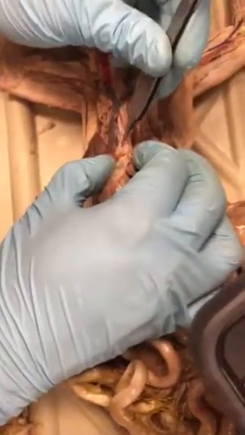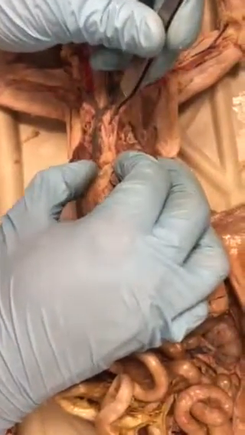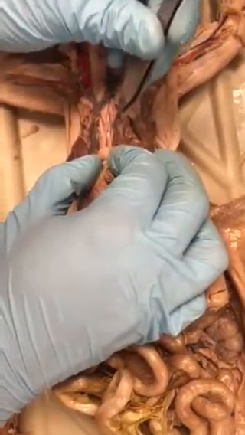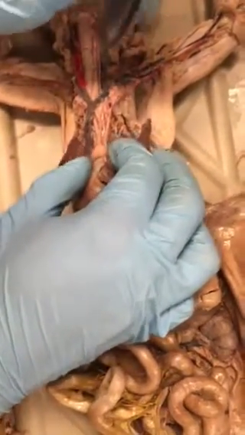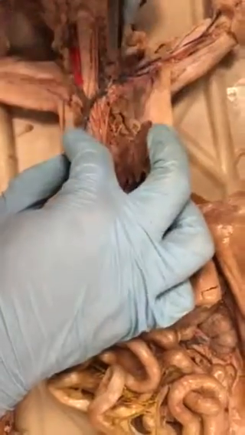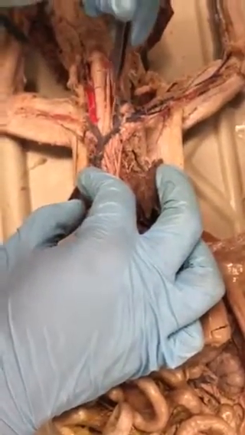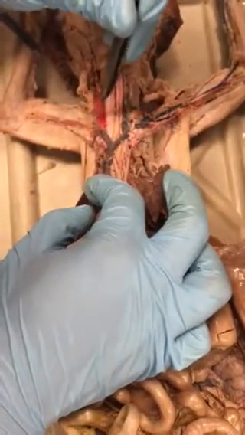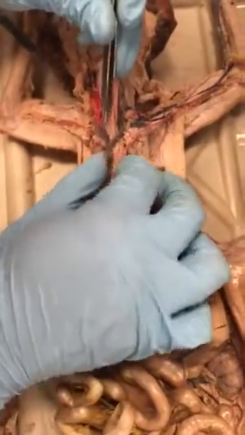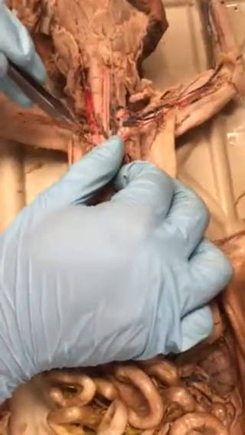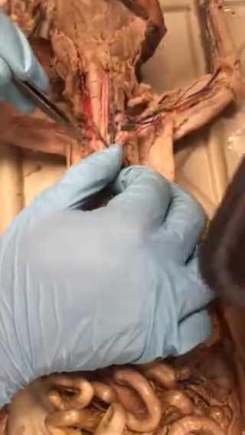The first thing to come off of the arch of the aorta is the brachiocephalic, from here to here. Then there are three things that come off of the brachiocephalic. Right here you will see the left common carotid. It starts here. And then this blown out one is the right common carotid. It starts underneath this vein here. And then this one over here is the right subclavian.